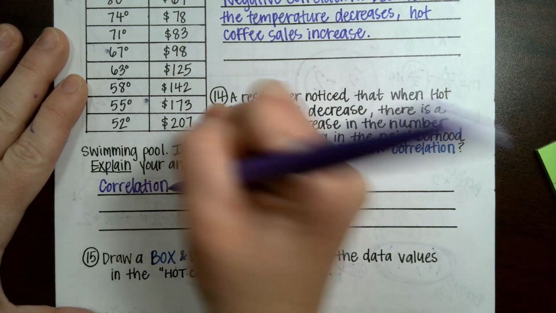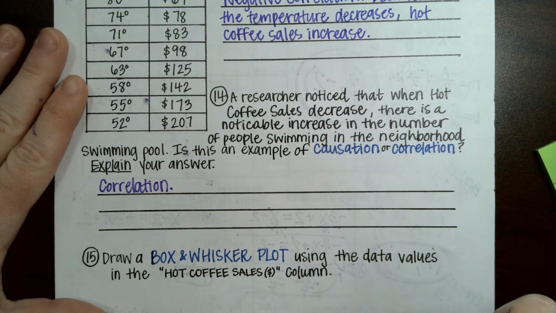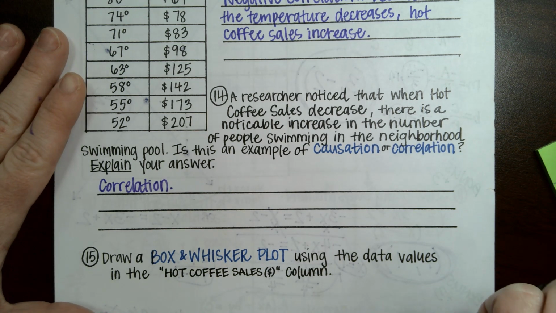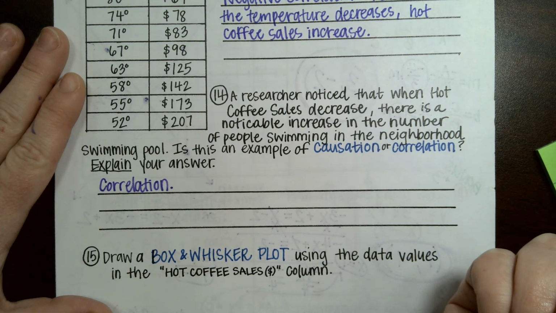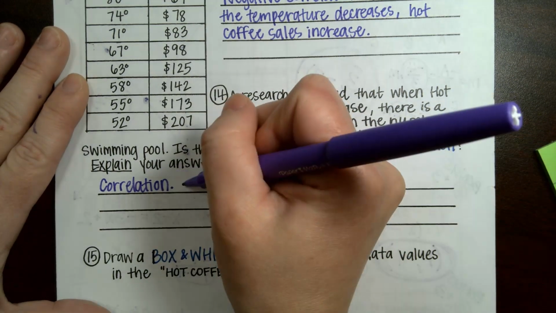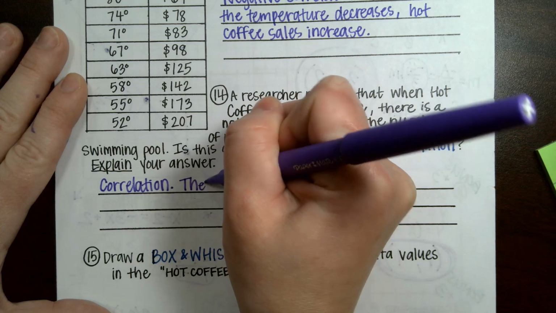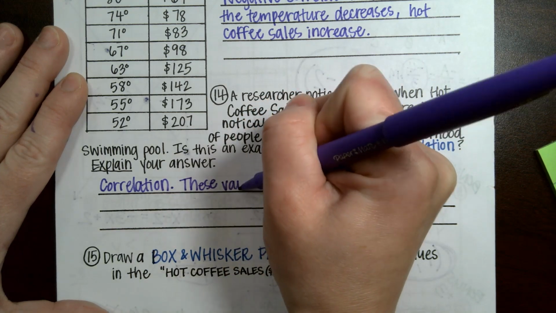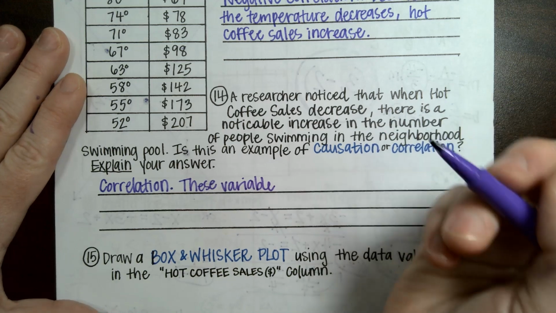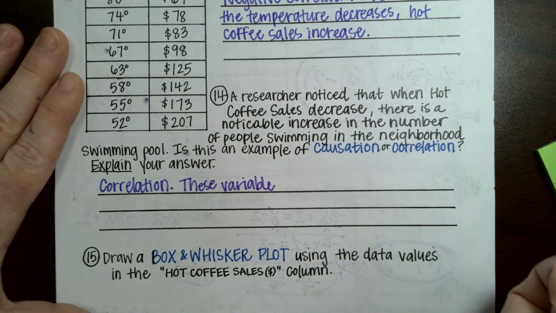Correlation. You could say all sorts of things. Your explanation was perfect, Michael. I'm going to say these variables don't cause each other to change. Or you could say these two situations have nothing to do with each other. You could say they don't directly affect each other.